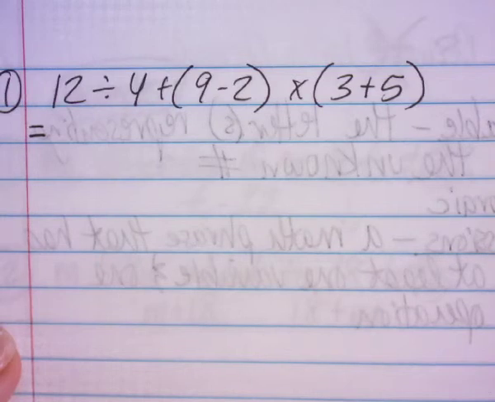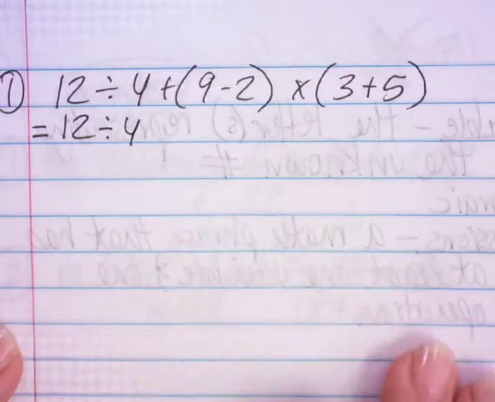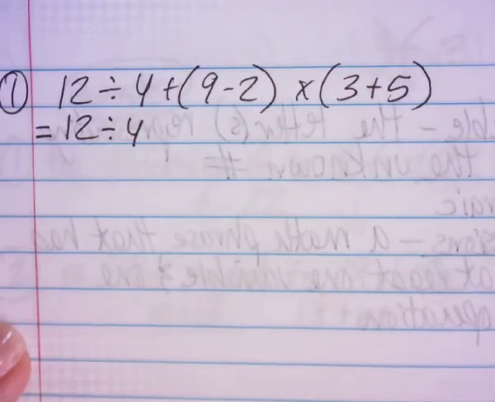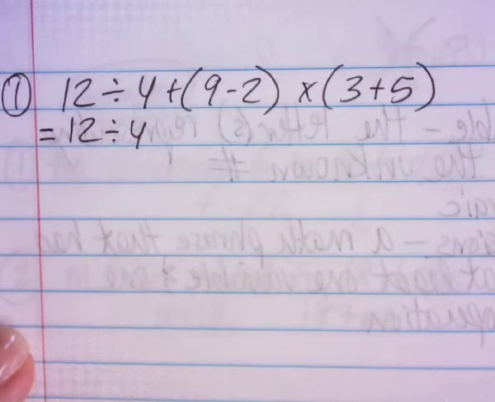Oh, you gotta put 12 divided by 4. Okay, why? Because you go from left to right. And why? It won't confuse you. Well, yes, but are we using those right now? No. So we need to bring them down. Okay, what else? 9 minus 2.